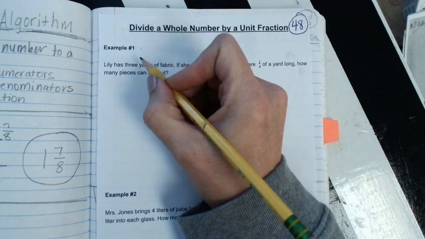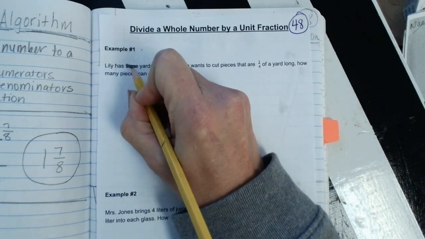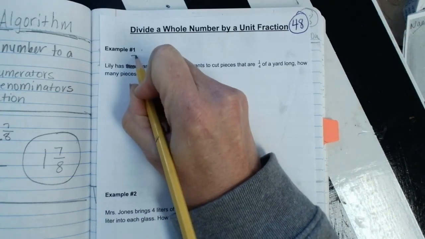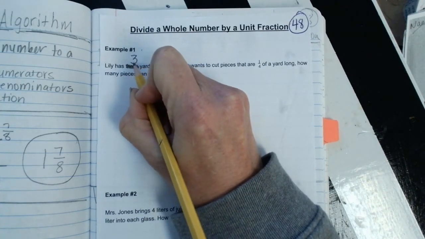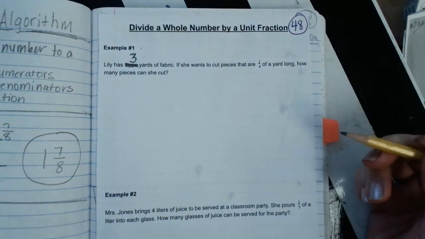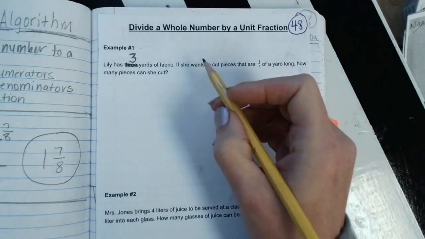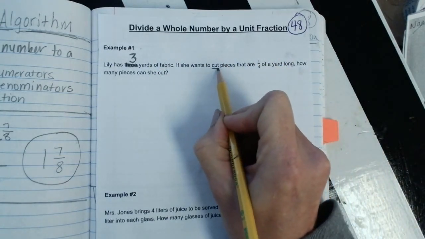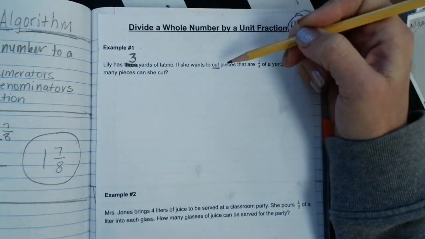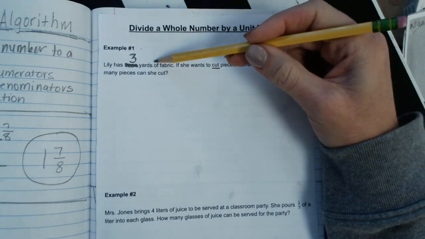Well, Lily has how much fabric? 3. And anytime that they give me a word in the problem in word form, I go ahead and change it to a numeric or standard form so my brain sees it and doesn't forget it. And what is Lily doing to this 3 yards? That's right. She's cutting it. So what is being divided here? The yards of fabric. What number is attached to the yards of fabric?